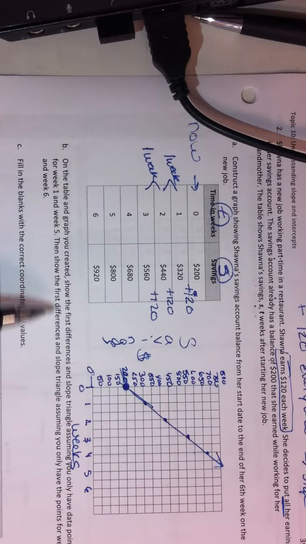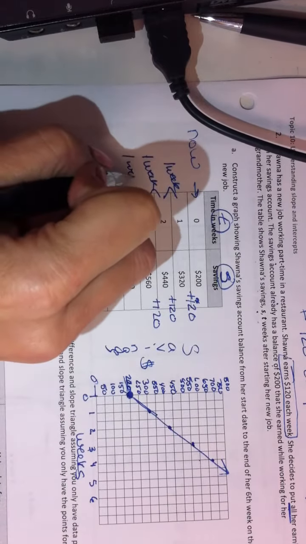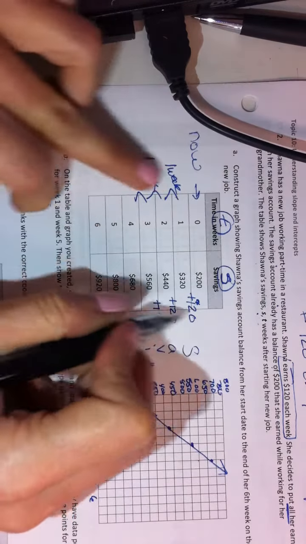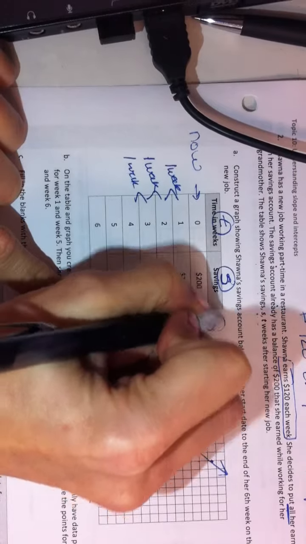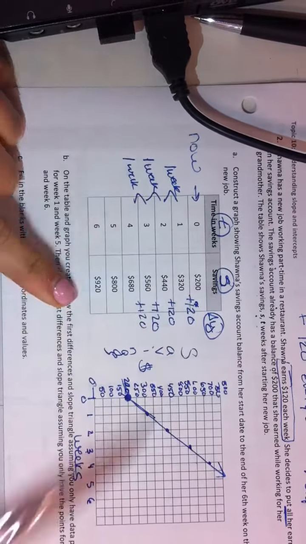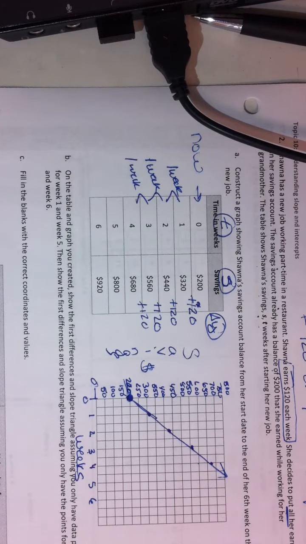Looks good. All right, on the table and graph you created, show the first differences. Okay, oh, look, we already did that. 1 week. Here's the first differences. Remember, those are on the side. First differences are also called the change in Y, and this is the change in X. Same thing as first difference. Okay. So triangle, there we go.